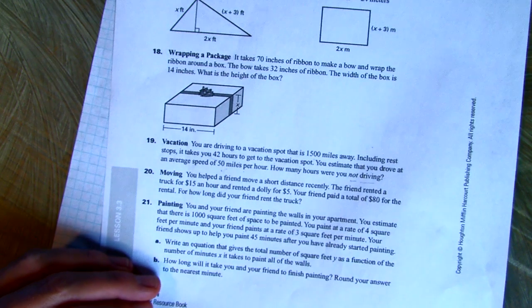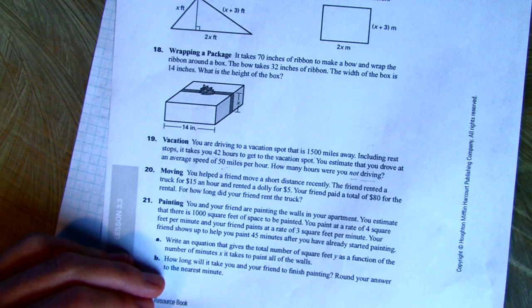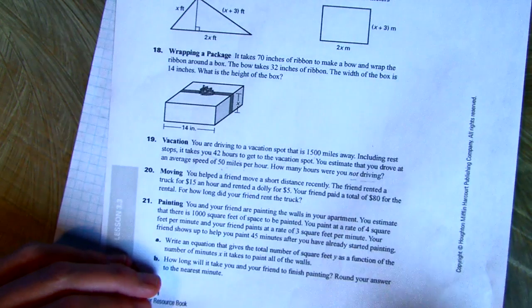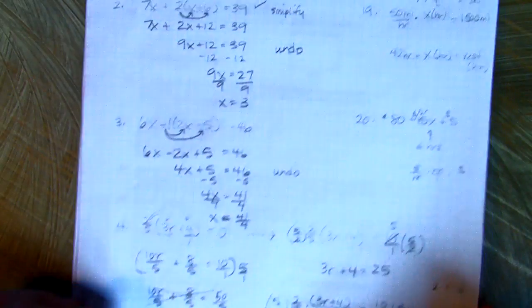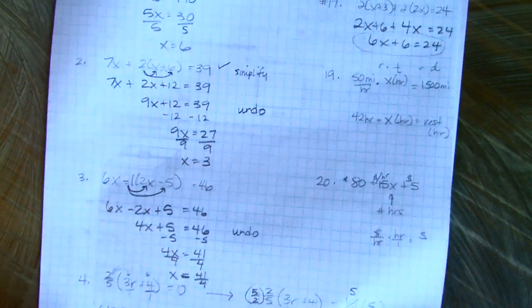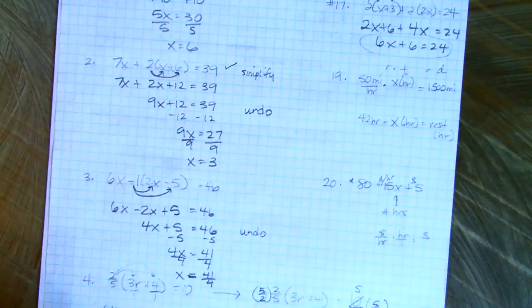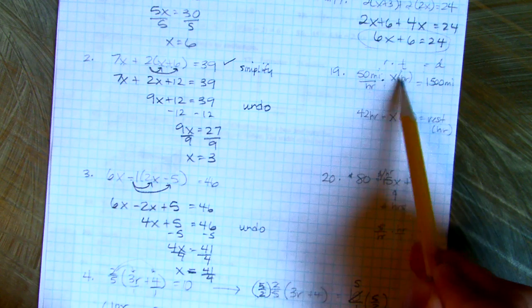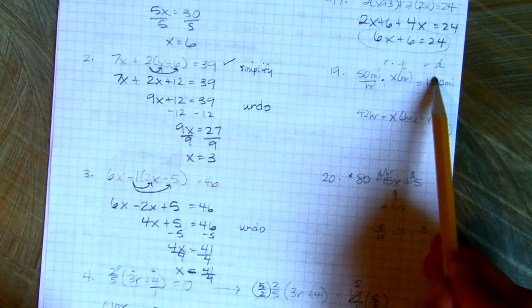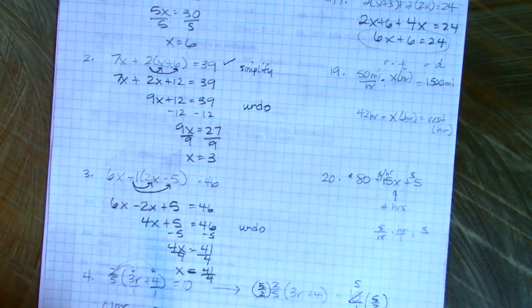Evidently not. And I'm trying to establish good habits, although again, these word problems are a little hokey, but what would that look like? Well, we're using the classic distance equals rate times time. So if you're traveling 50 miles per hour, times some number of hours will result in 1,500 miles of driving.